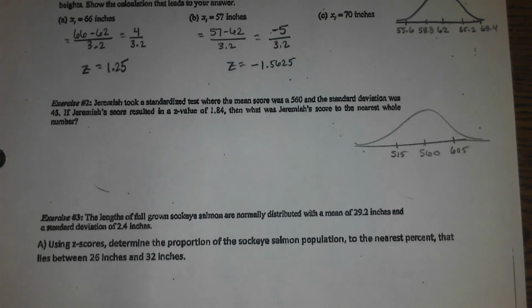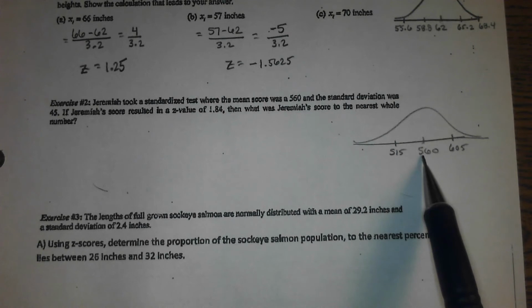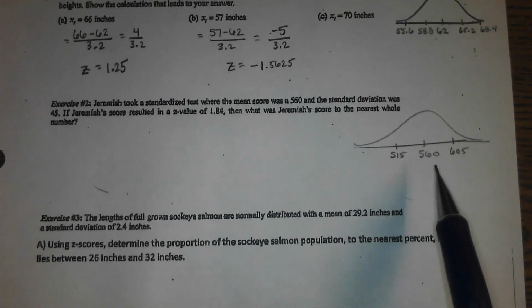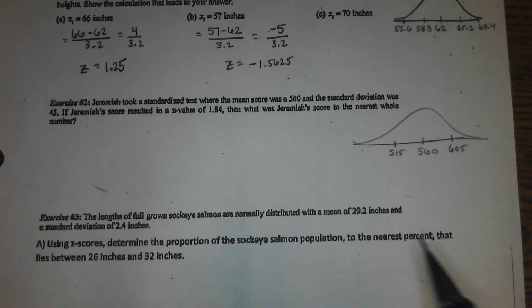Morgan? Well, the mean is 560. I want to know the equivalent score that would equate to being 1.84 above the mean. 643. How did you get that?